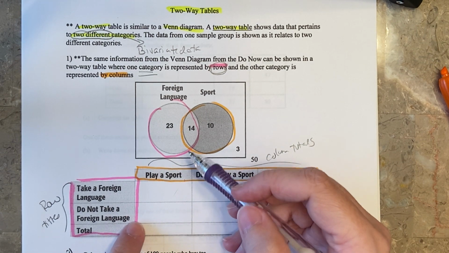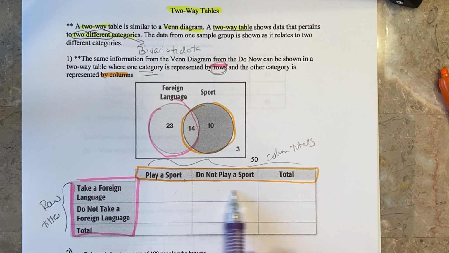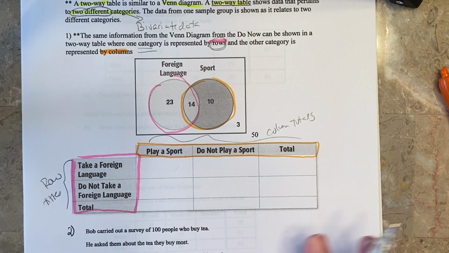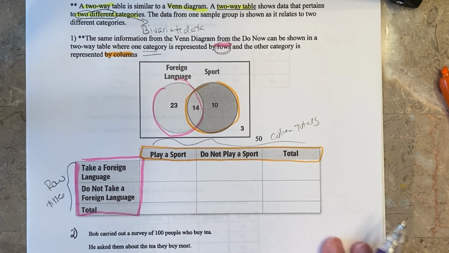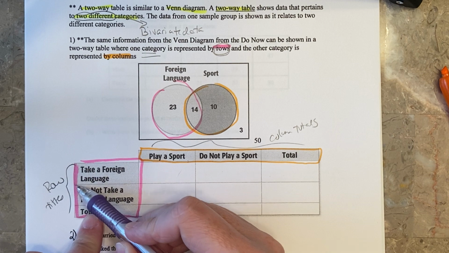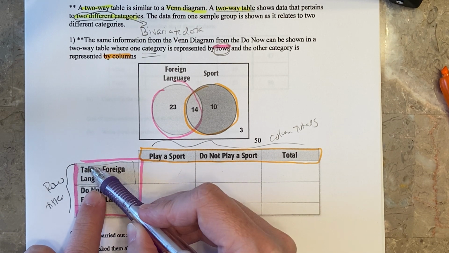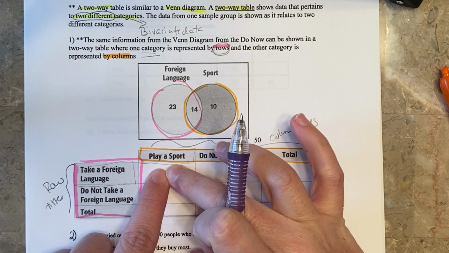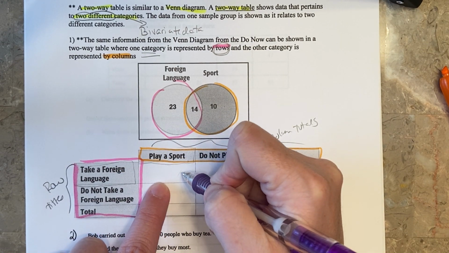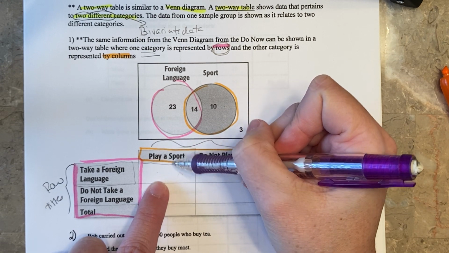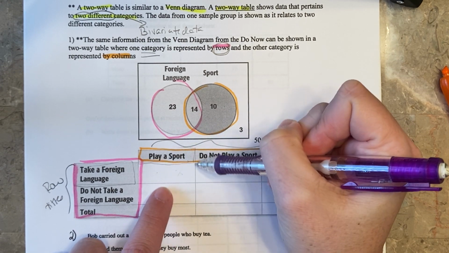So basically what you want to do is, and it doesn't really matter if you start by rows or columns. It's really a preference, and I'll probably switch it up every time I do it, and then you just pick which way you like. So I'm going to start with the rows. I have this title right here, take a foreign language, and this one right here, play a sport, and they intersect for this rectangle right here. So how many kids take a foreign language and also play a sport? That number should go right here.